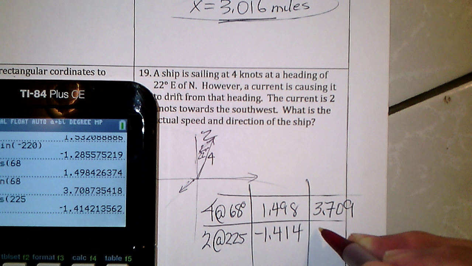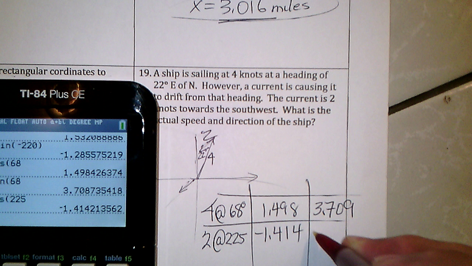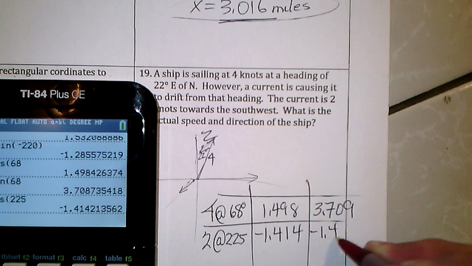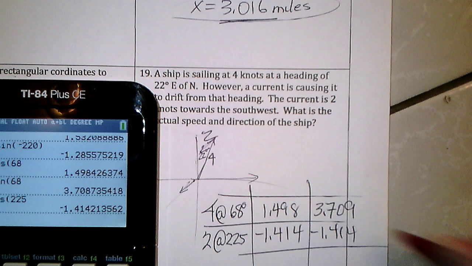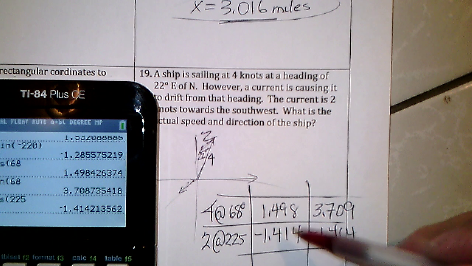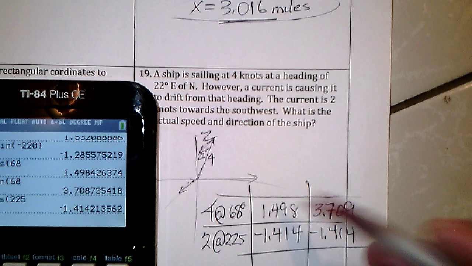It's going to be the same. They're both negative in that quadrant, minus 1.414. Add these, so they're going to actually subtract.